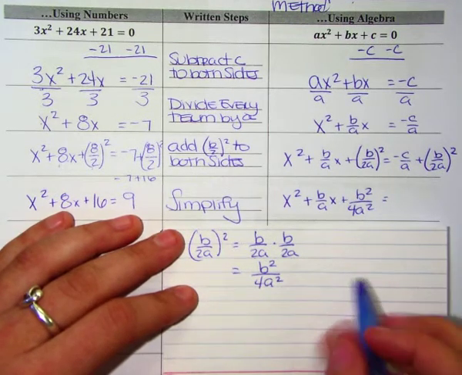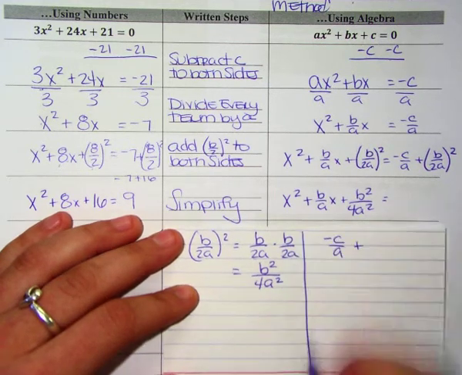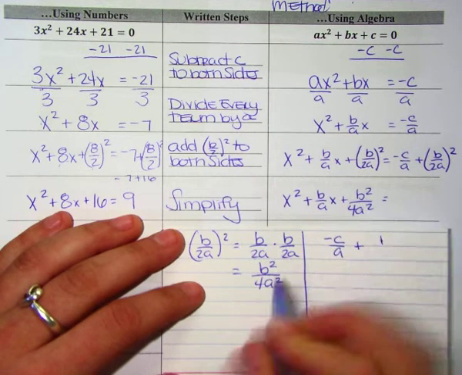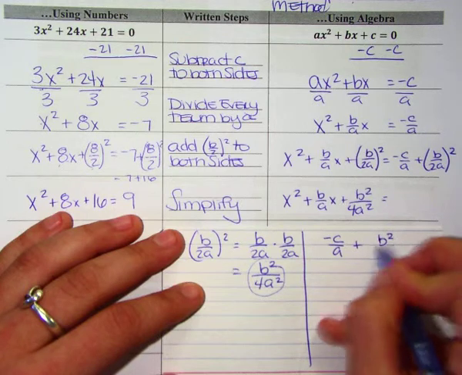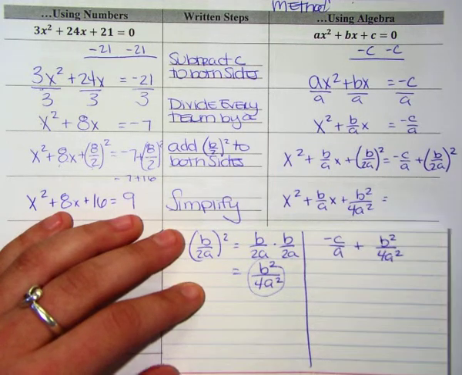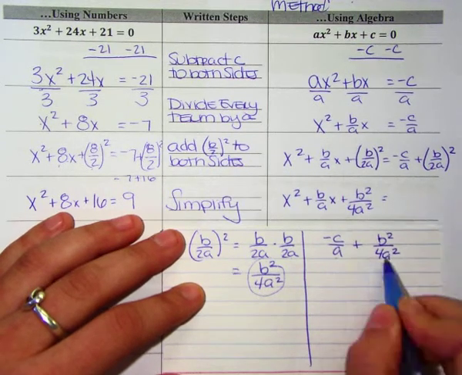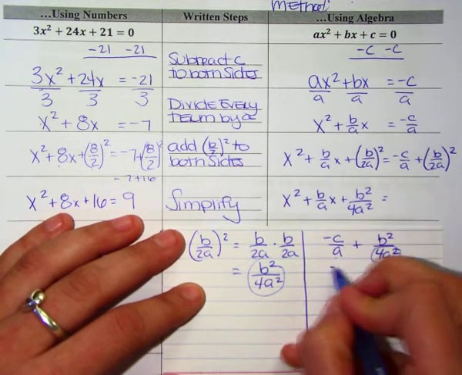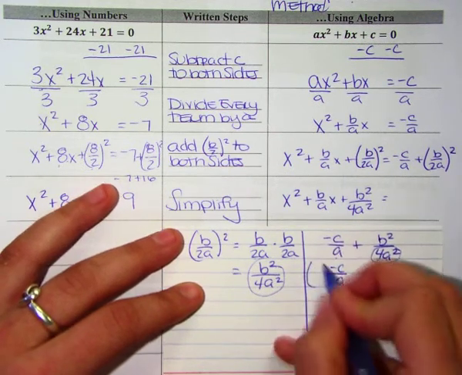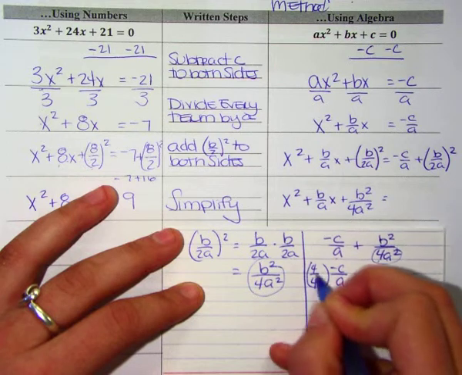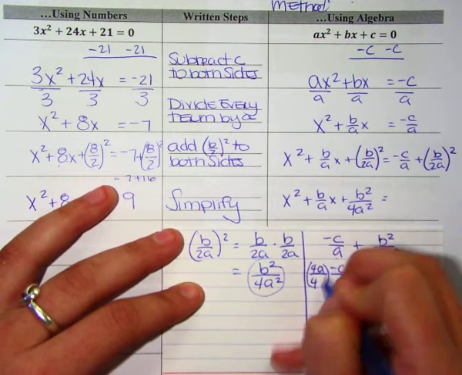So I need to do a little bit more scratch work. We have negative c over a plus b divided by 2a squared, which is really this. So in order to add these fractions, we need a common denominator. That common denominator is going to be 4a squared. So we need to take this term. We need the denominator to have a 4 in it, so we're going to multiply it by 4 over 4. That would give us 4a. We need it to be a squared, so we're also going to multiply it by a over a.